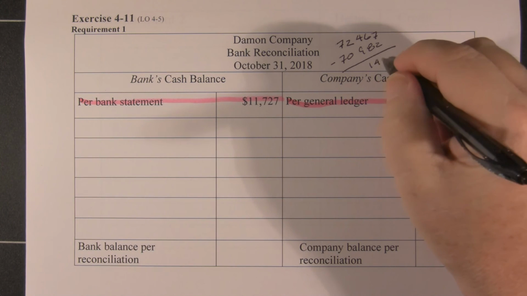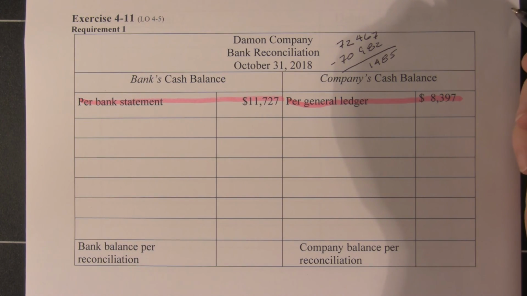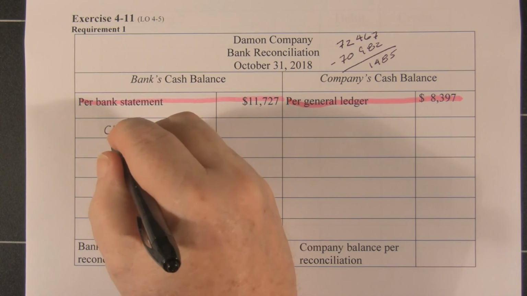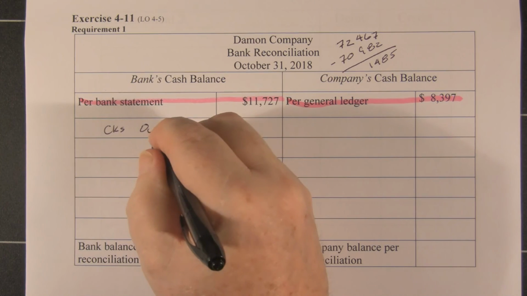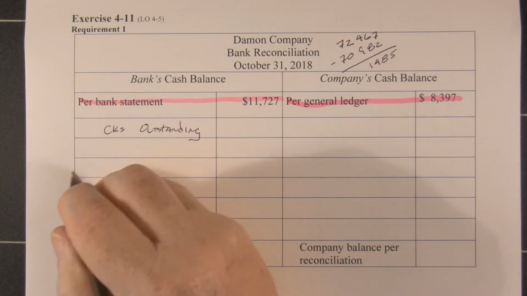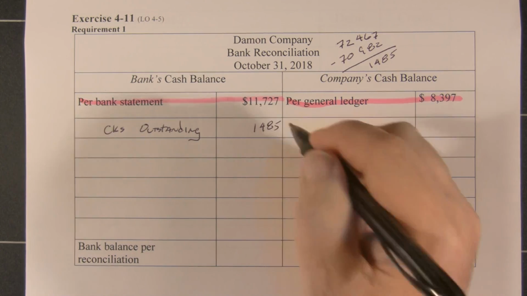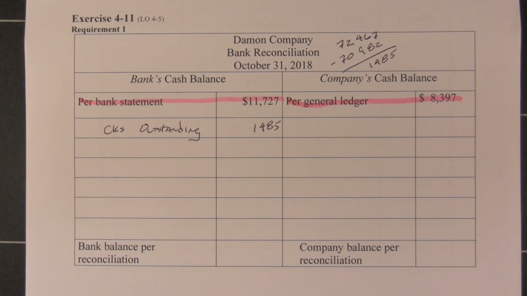Therefore, $1,485 worth of checks are checks in transit or checks outstanding. Checks outstanding, $1,485.